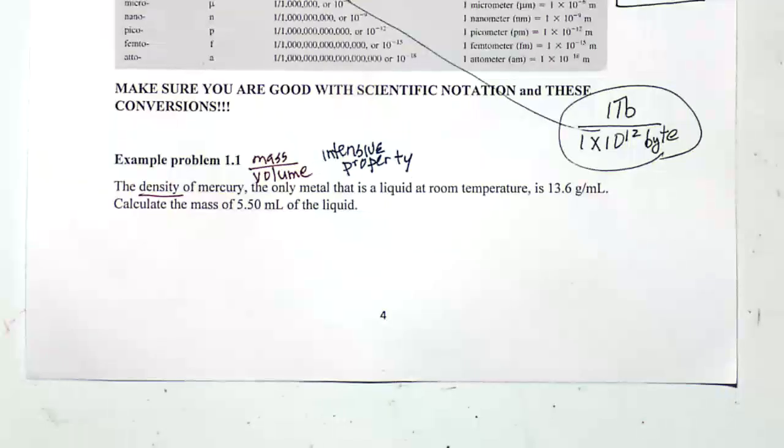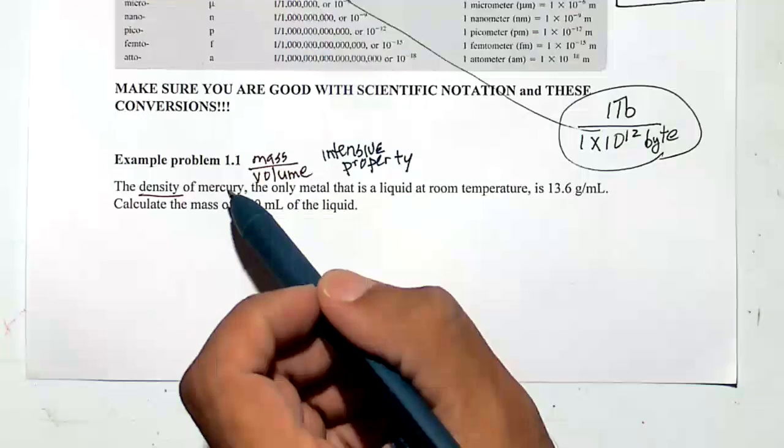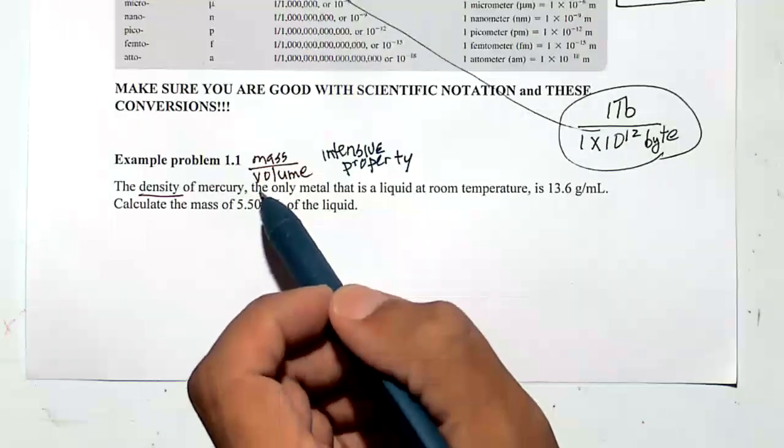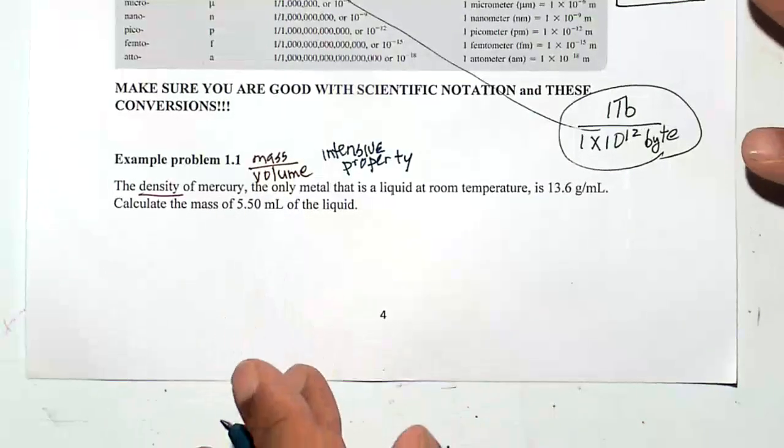Okay, remember what intensive property means. Intensive property means that how much, how little, the density will remain the same. So if you have a lot of mercury or a tiny bit of mercury, the density will always be the same. It does not matter how much you have.